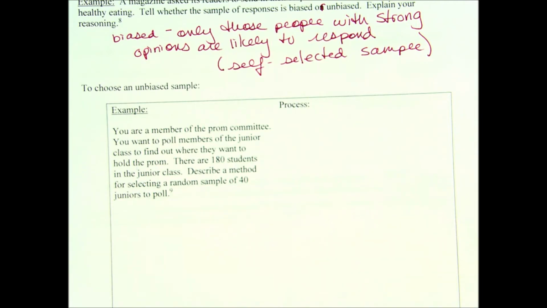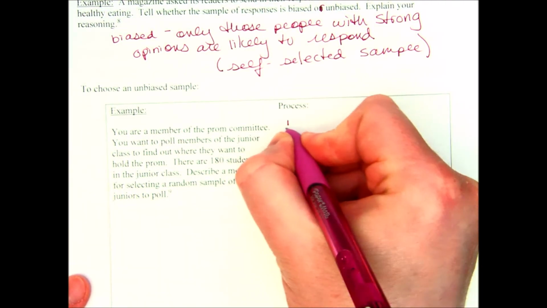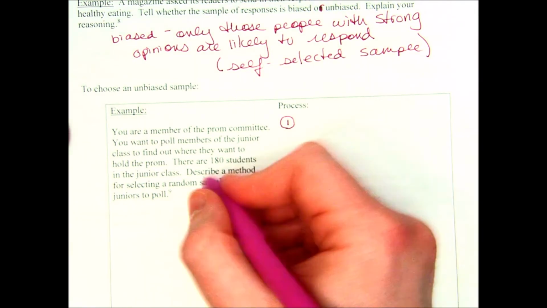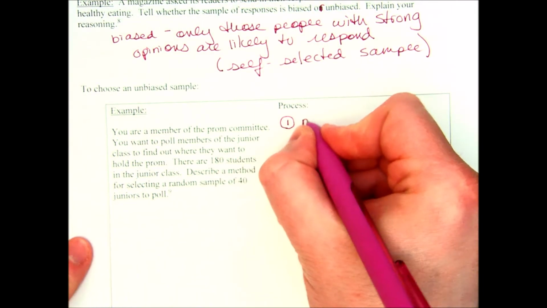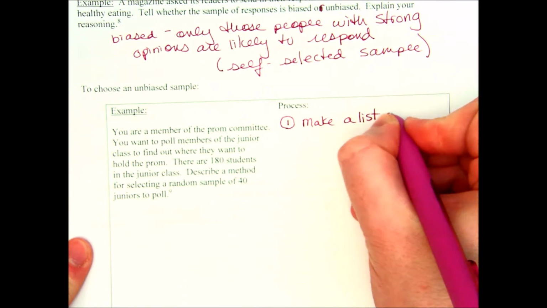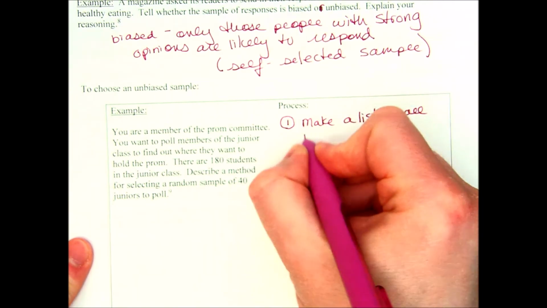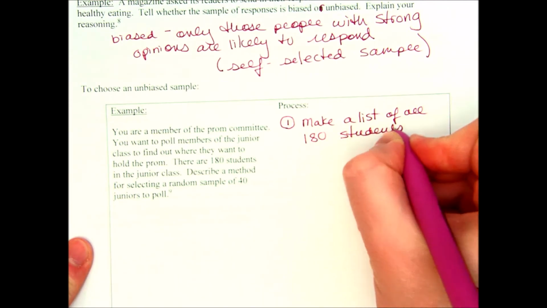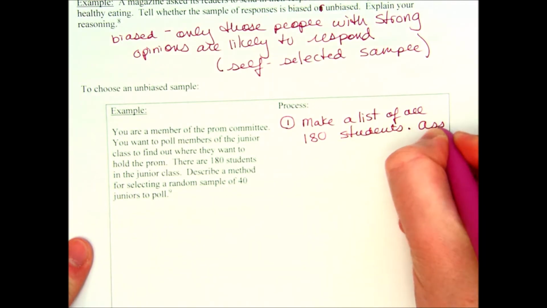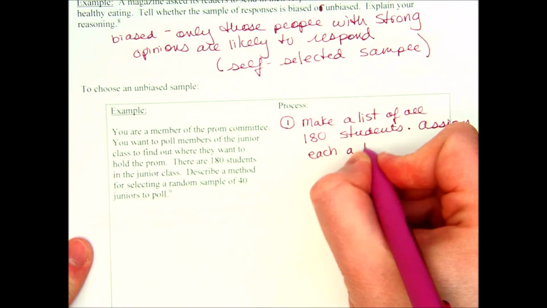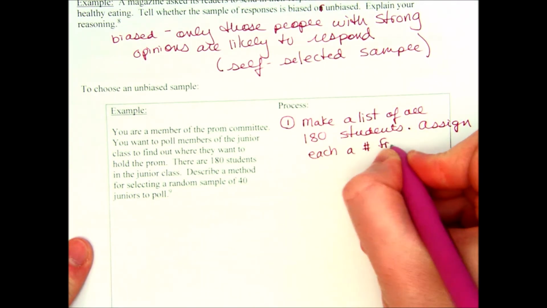Here's how this is going to work, and then I'm going to show you what this random number generator actually looks like. There are 180 students in the junior class. I'm first going to make a list of all 180 students. I'm then going to assign each a number from 1 to 180.